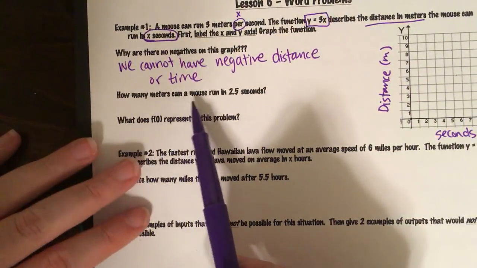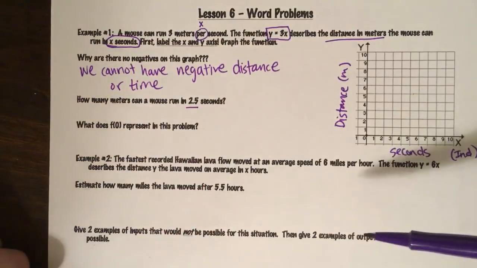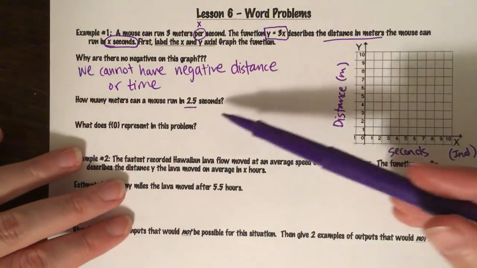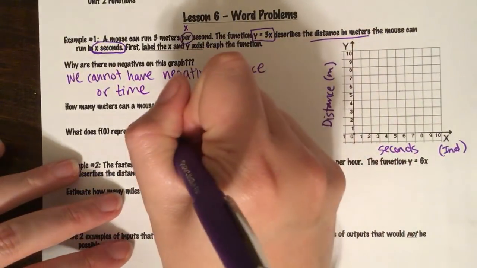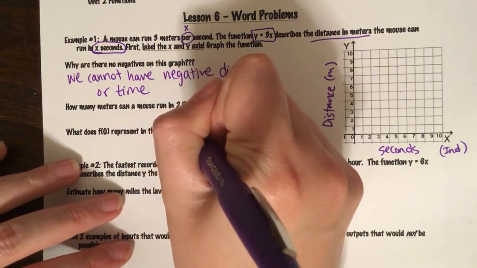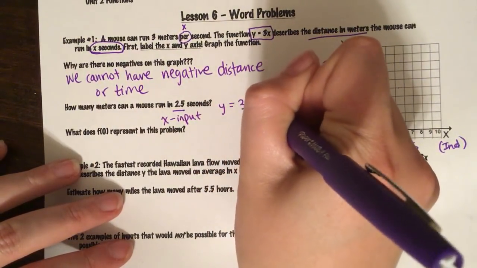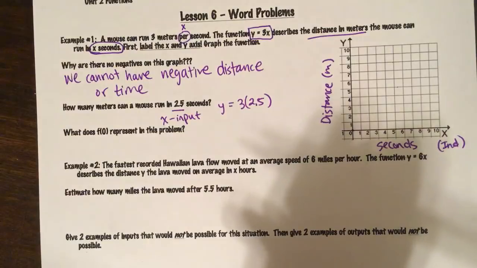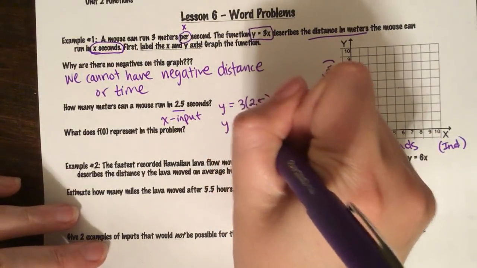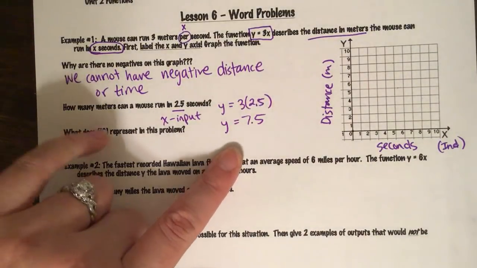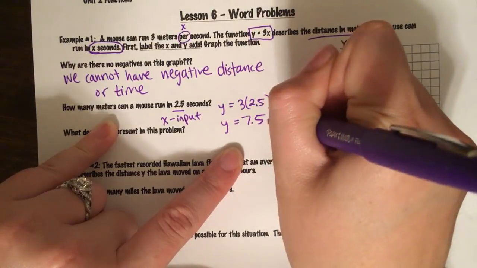Okay, how many meters can a mouse run in 2.5 seconds? So you want to think about, okay, is this an input or an output? 2.5 seconds. Seconds we know is our x variable. So I know that if this is an x, then it must be an input value. So I'm going to input that into my equation here and solve. And I have that y equals 7.5. Make sure you label because it's asking for meters. So the answer here is 7.5 meters.